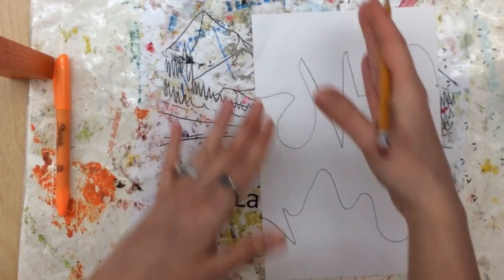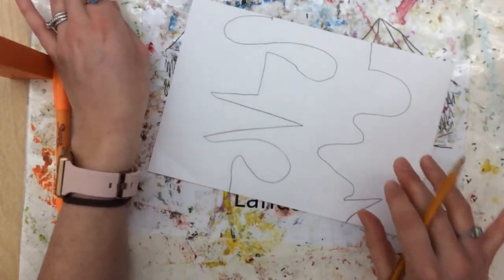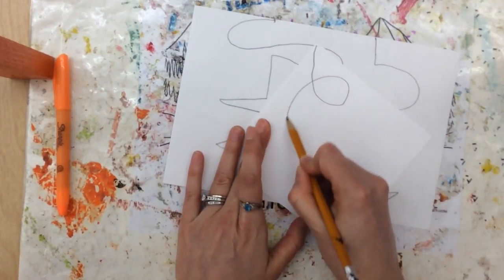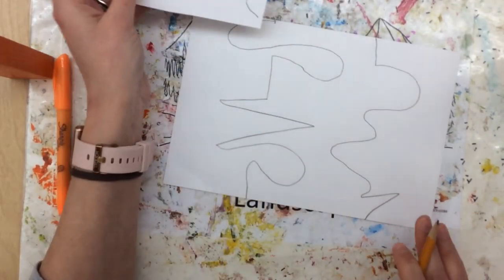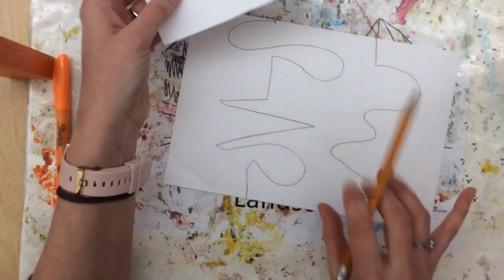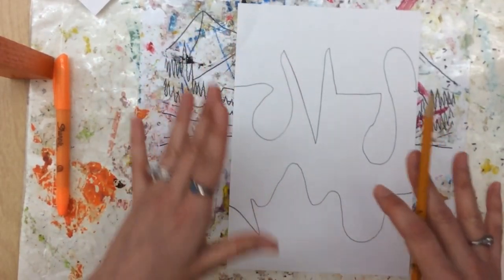Now, we're going to do the same thing going the opposite way. This is really important. Notice how I did not do any loop-de-loo lines. Loop-de-loo lines are lines that cross over themselves. We don't want to do loop-de-loo lines because they're going to get very, very hard for you guys in our project for next week.